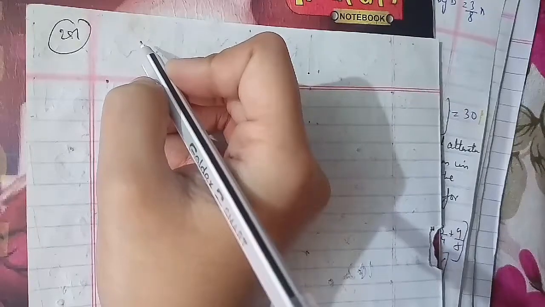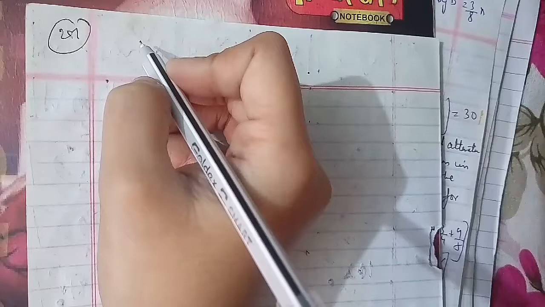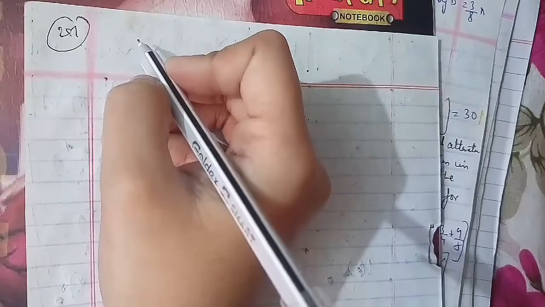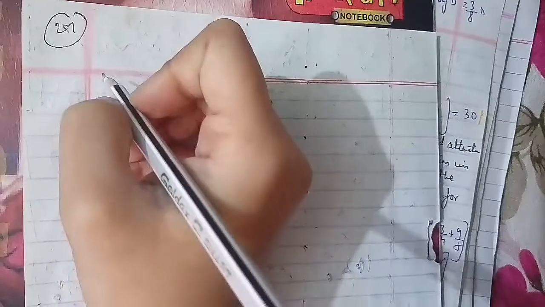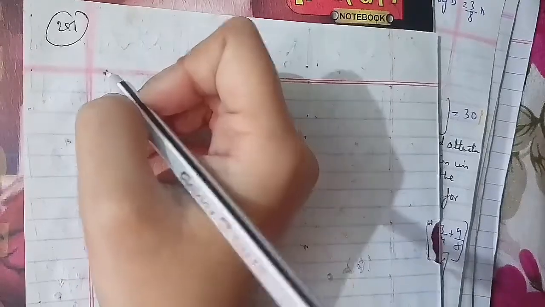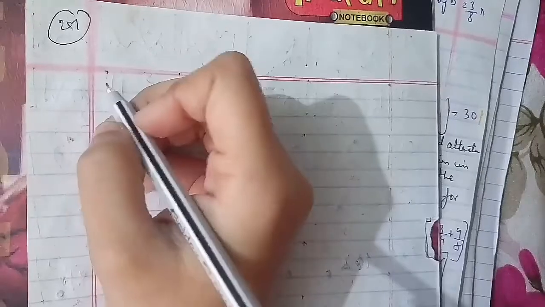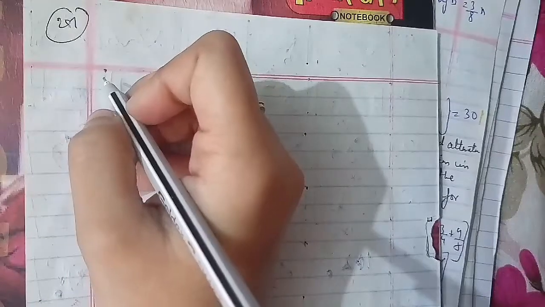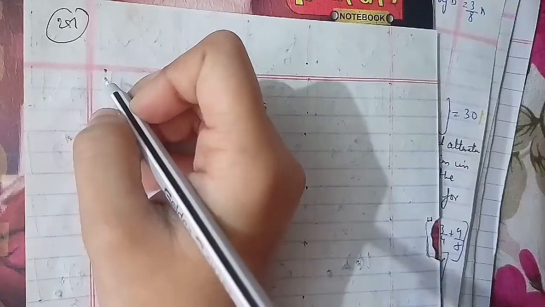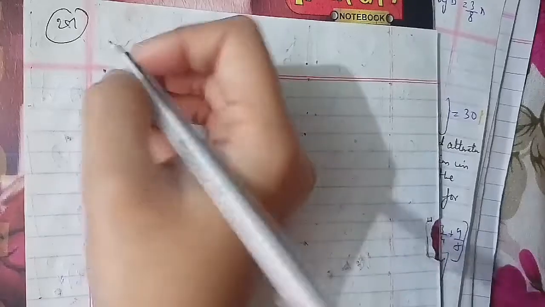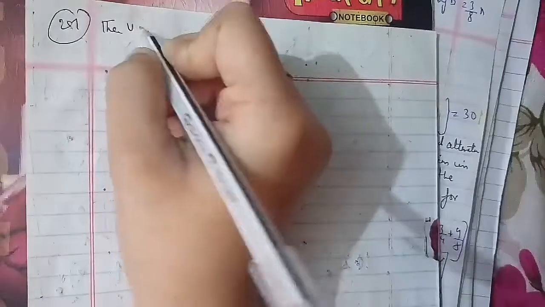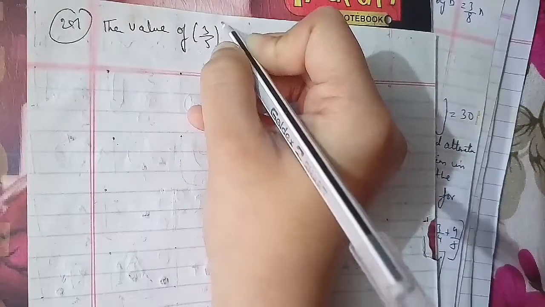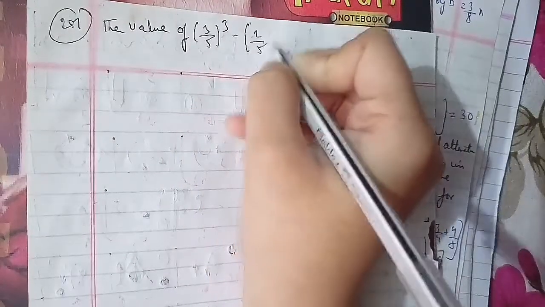So let's go ahead. The value of (3/5)^3 minus (2/5)^3 whole upon (3/5)^2 minus (2/5)^2. This is another question asked in an SSC examination paper as well. The question is very important, so we have to solve it.